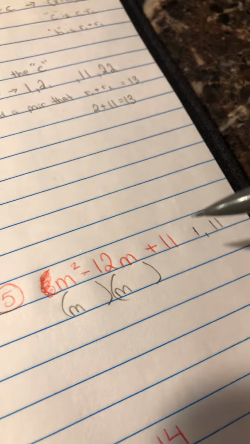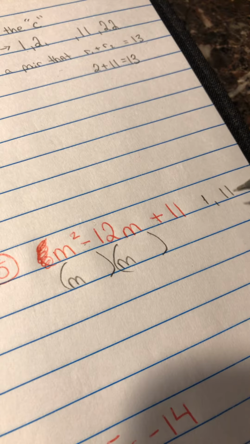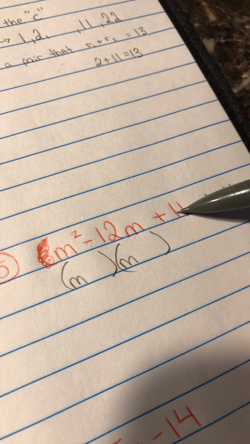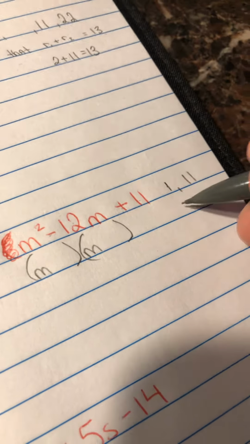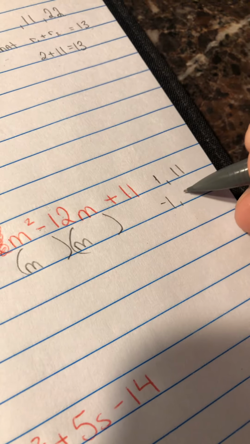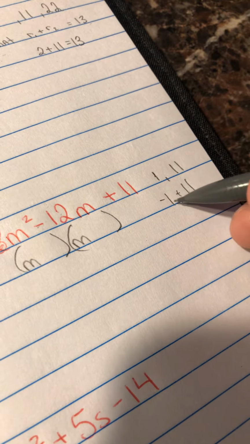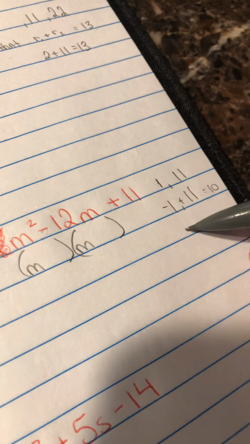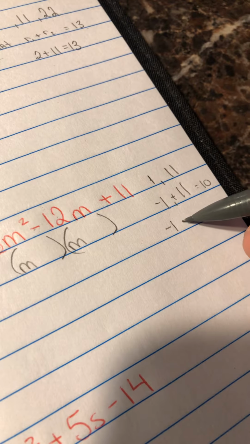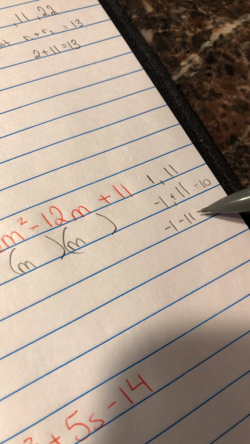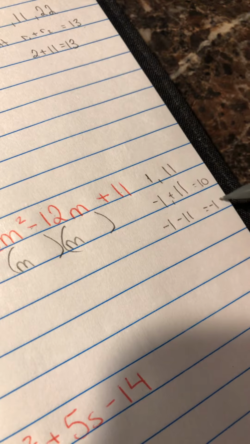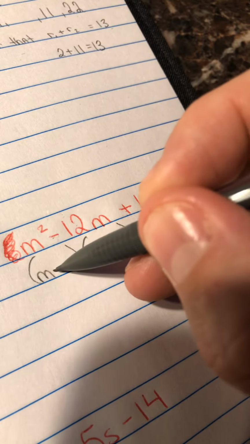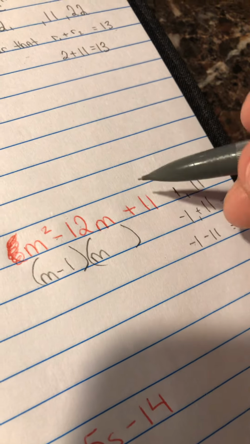So how would 1 and 11 make up a negative 12, but then also remain positive for the 11? Well, a negative 1 and a negative 11. If we did negative 1 plus 11, that would give us 10. That wouldn't work. So we did negative 1 and negative 11. If we did negative 1 and negative 11, that would give us negative 12. So we got to make one negative 1 and one of them negative 11.